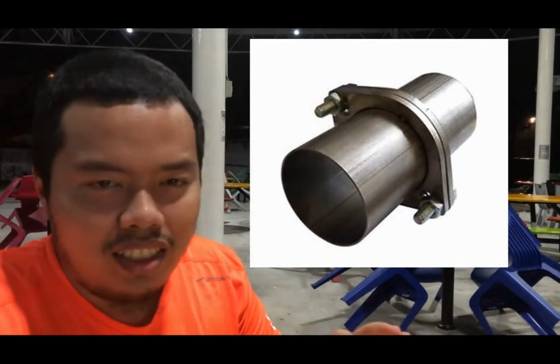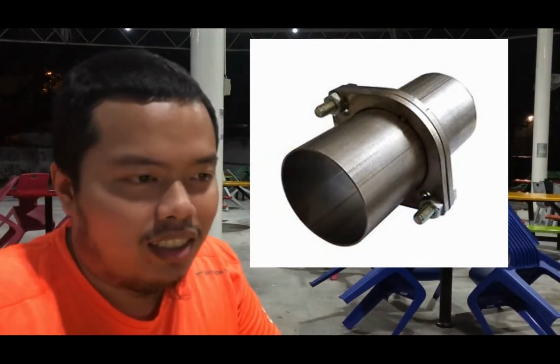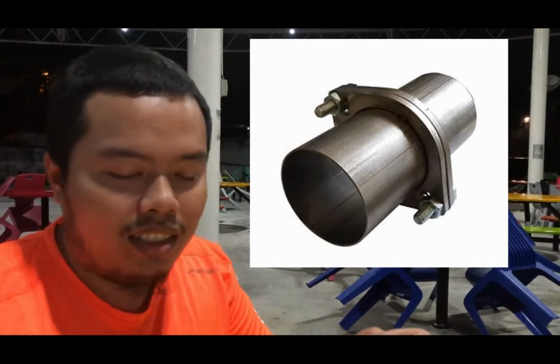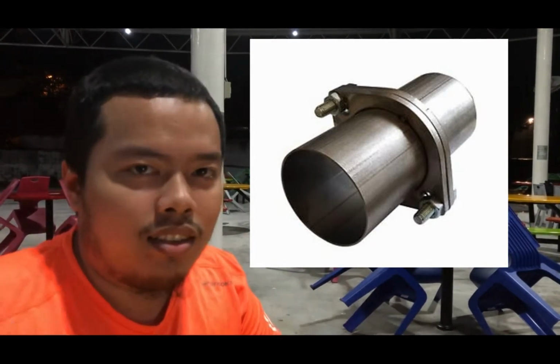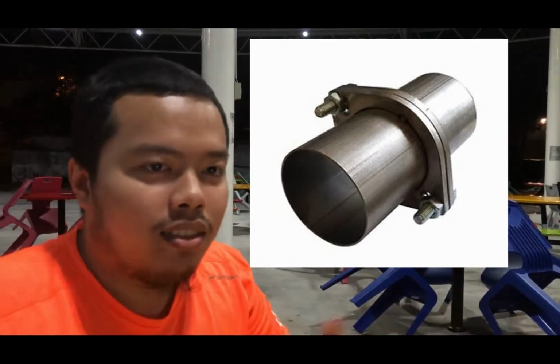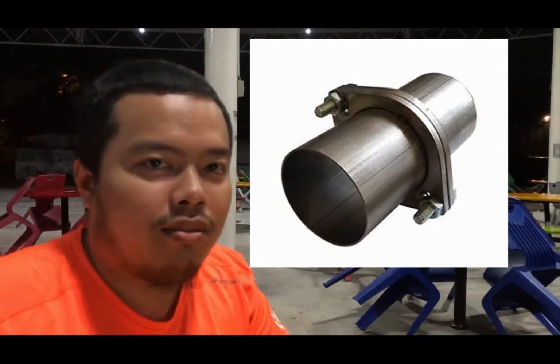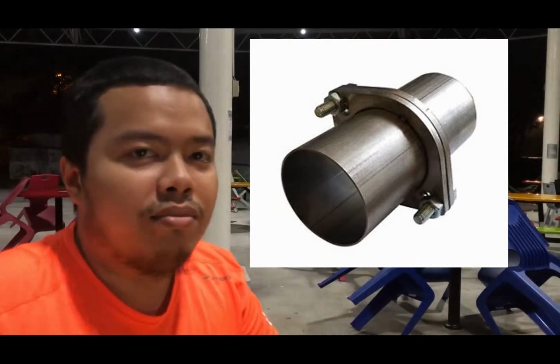The first part that I'm going to explain is the flange. The flange's function is to fill the gap between the exhaust manifold and the connecting pipe, so that there will be no gas leaking out from the exhaust system.